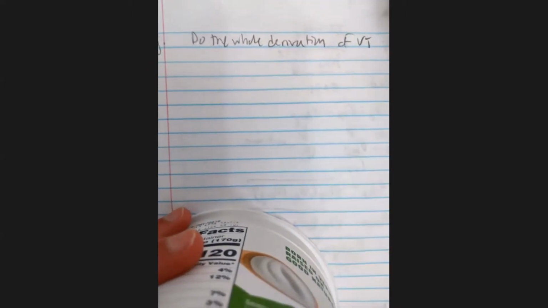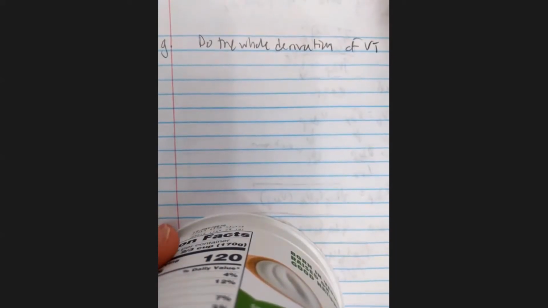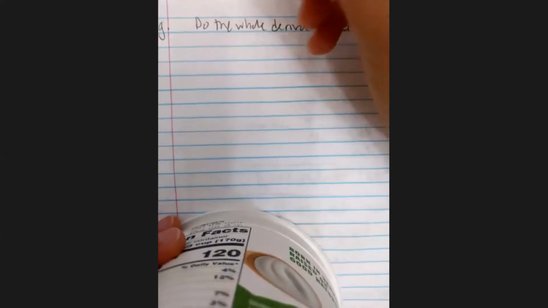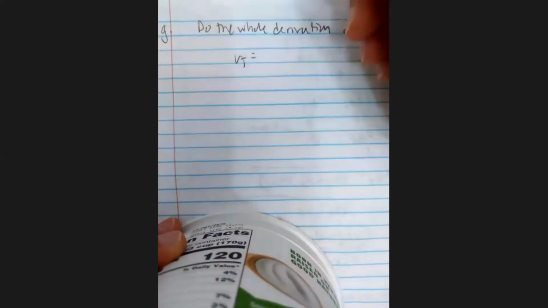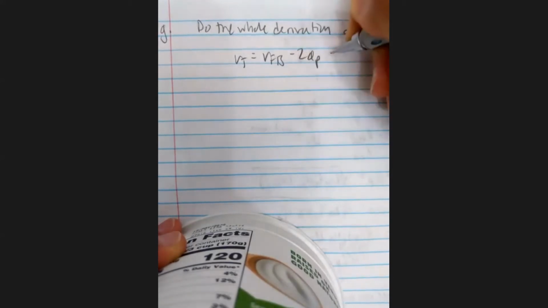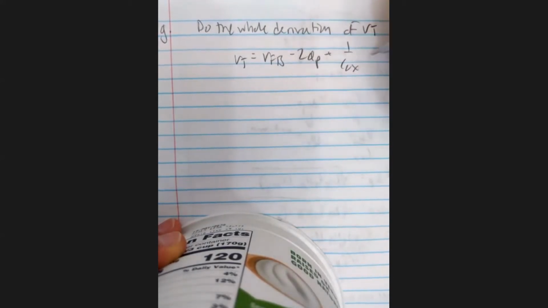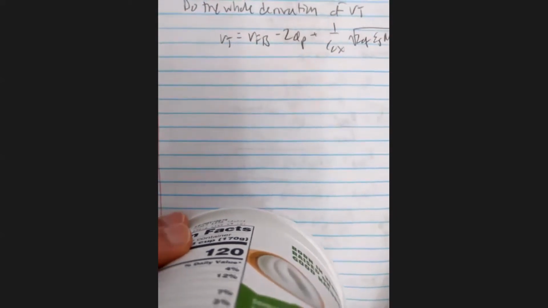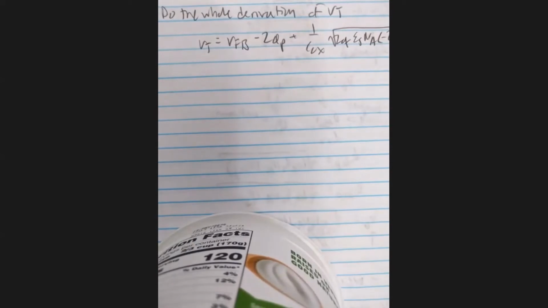That's a question, and I guess they were kind enough to provide the actual final solution. So 2 phi p plus 1 over Cox square root of 2q epsilon s Na times negative 2 phi p. So let's just break it down step by step.